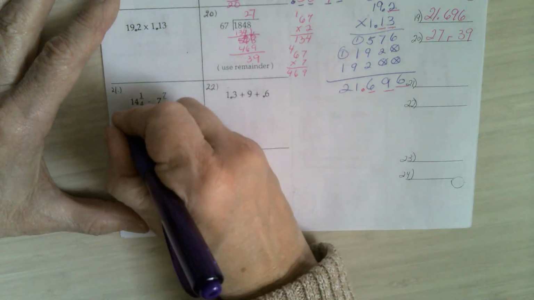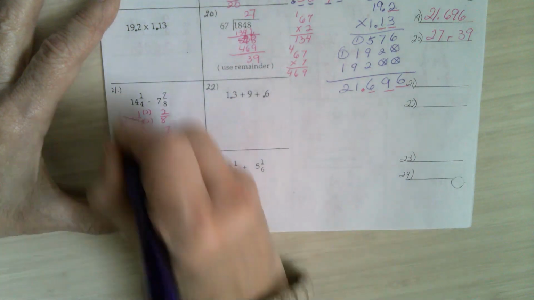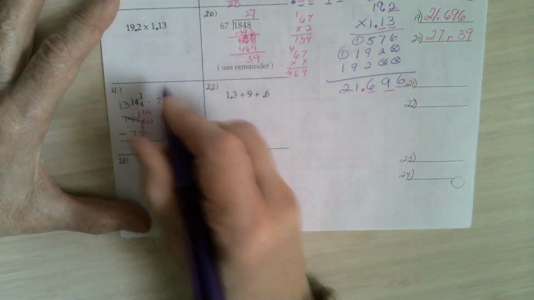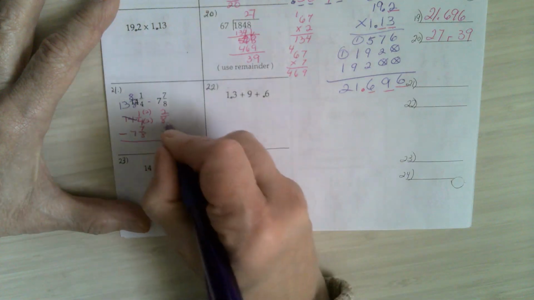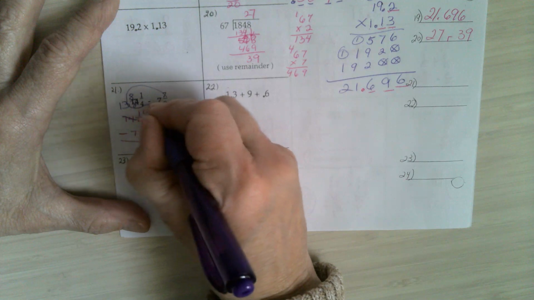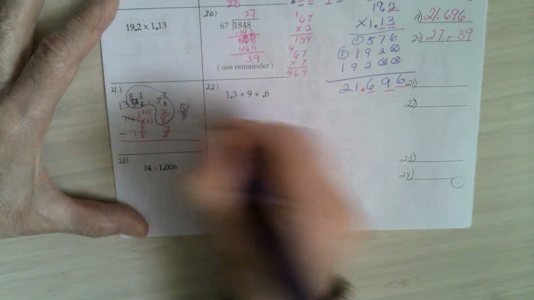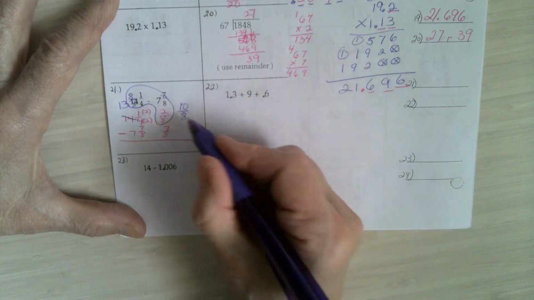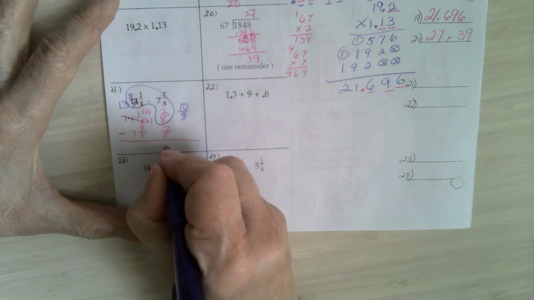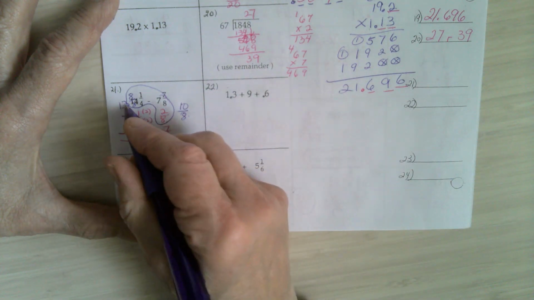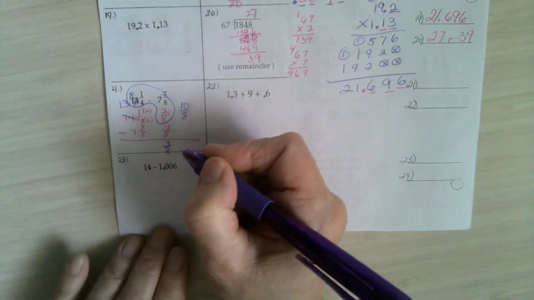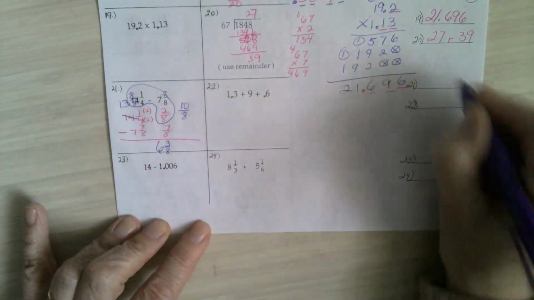So 14 is going to change into a 13 and 8 eighths because the denominator's 8. 8 eighths plus 2 eighths make it the mighty 10 eighths. Now it's easy. 10 eighths minus 7 eighths is 3 eighths. And 13 minus 7 is 6.